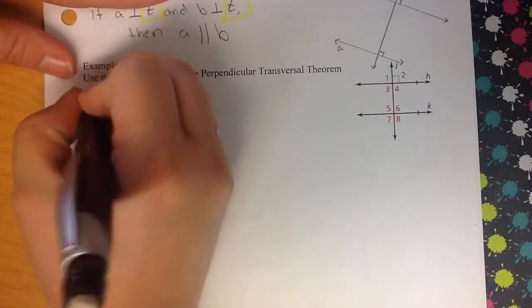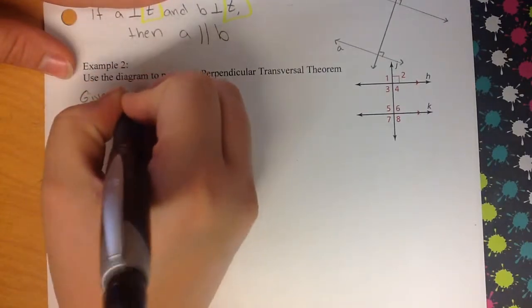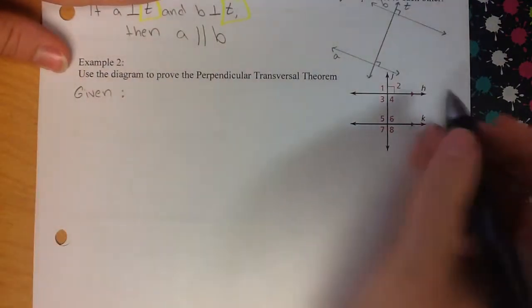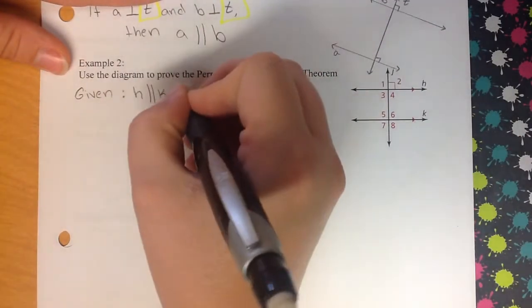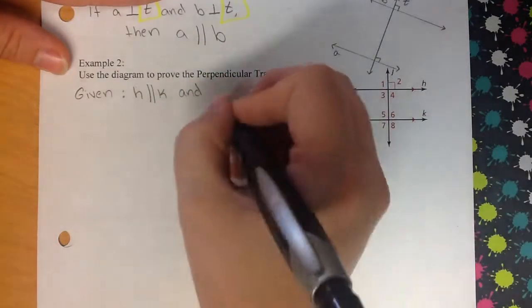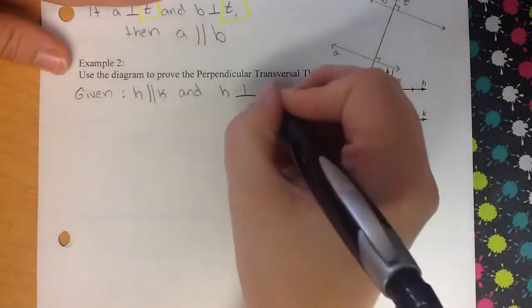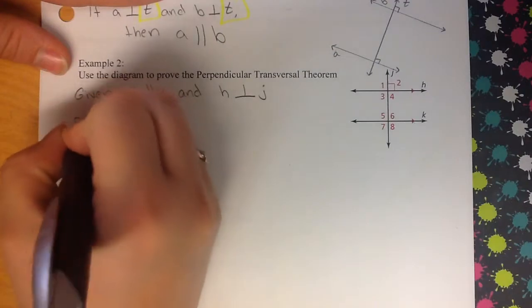So let's start with our given. We'll go ahead and do this in two-column. So our given is first H. We know line H is parallel to line K. And we know line H is perpendicular to line J. We want to prove.